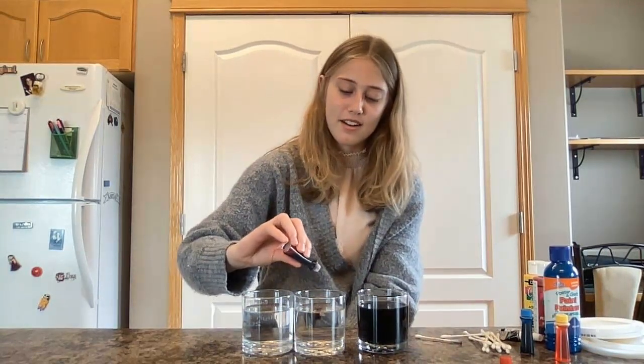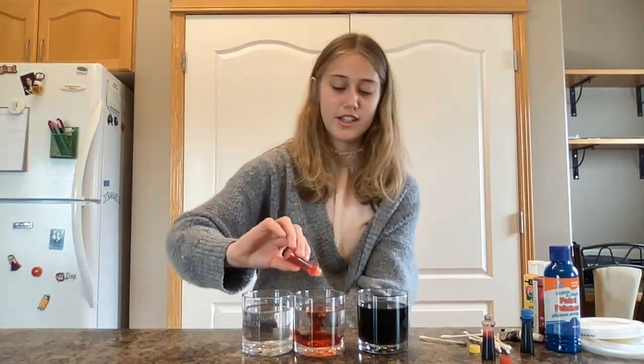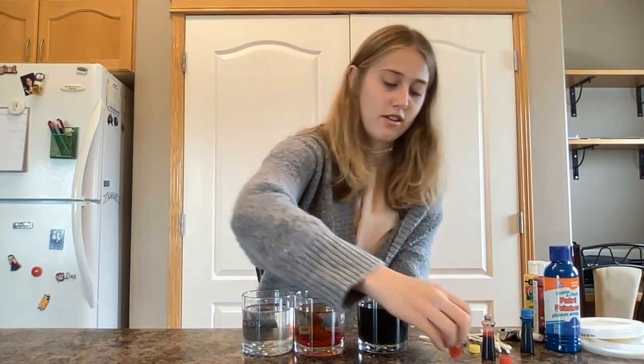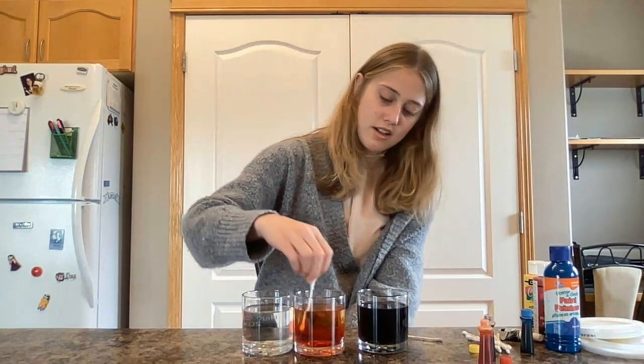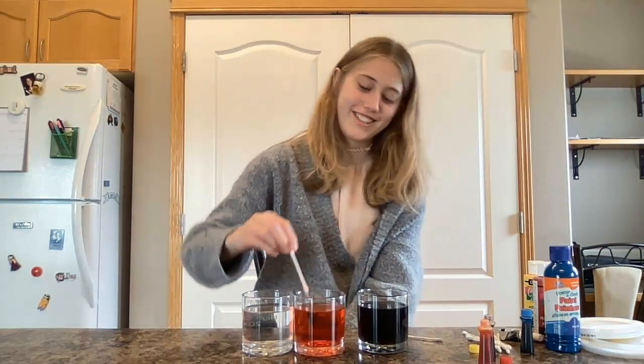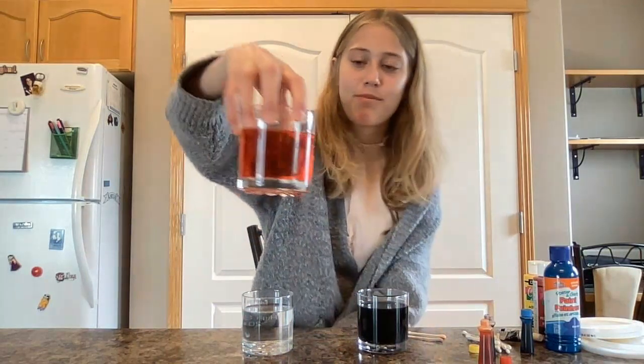Next, we'll be mixing red with yellow. What do you think will happen when we mix these two colors together? We get orange. Here's the orange.